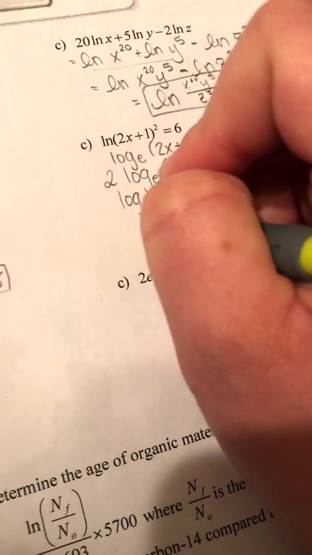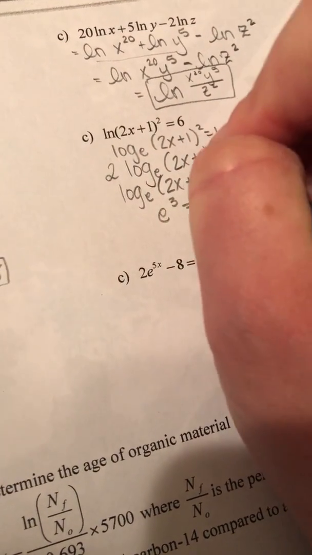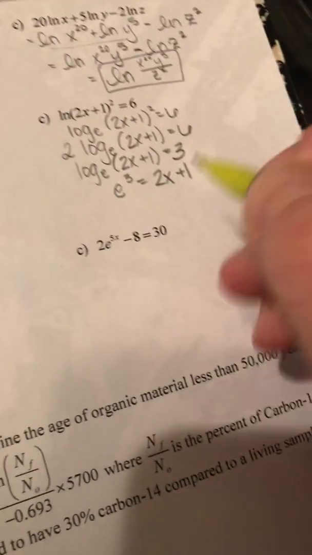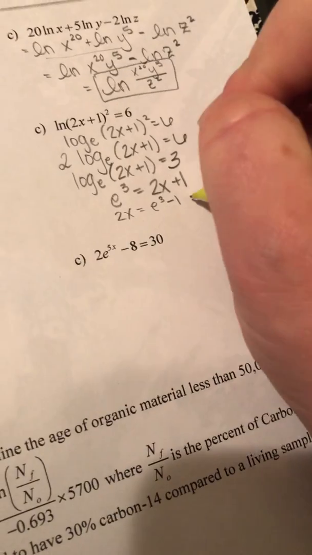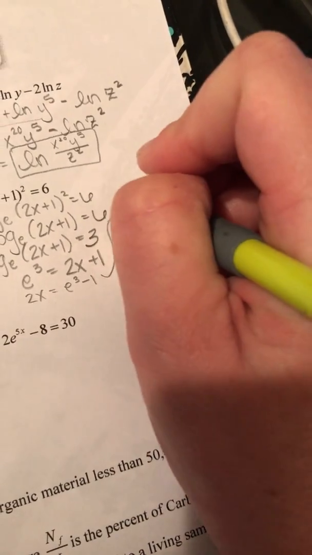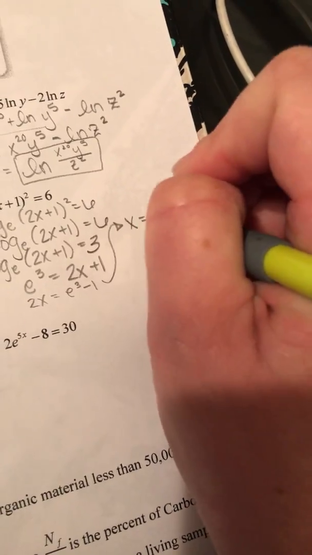Now, I'm exactly in that same situation where I was with the other ones, so rewrite it. I'm going to say e cubed is equal to 2x plus 1. We want to isolate x, so 2x is equal to e cubed minus 1. Last thing is divide by 2. So x is e cubed minus 1, divided by 2.